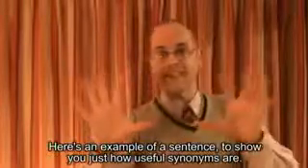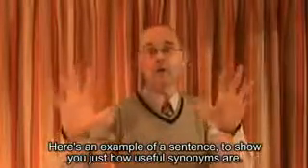Here's an example of a sentence to show you just how useful synonyms are. I went to see my friend's new house. I spent 2 hours gazing at all of her new furniture. It was fun to look at. She even let me have a glance at her bedroom.